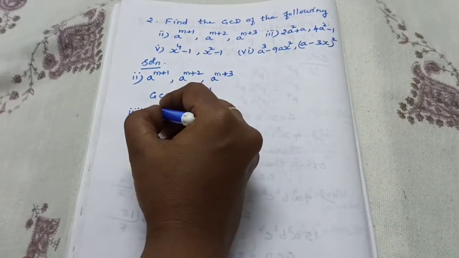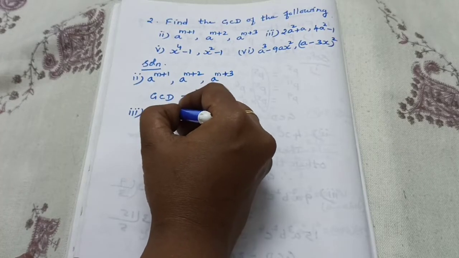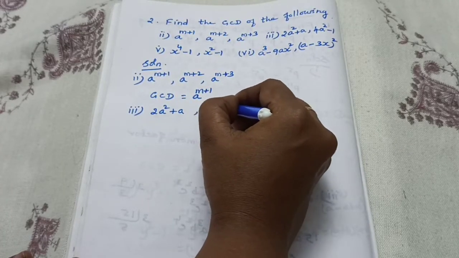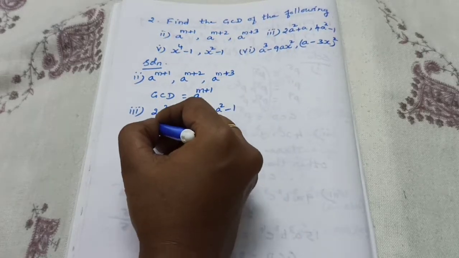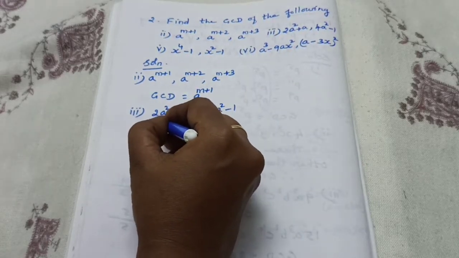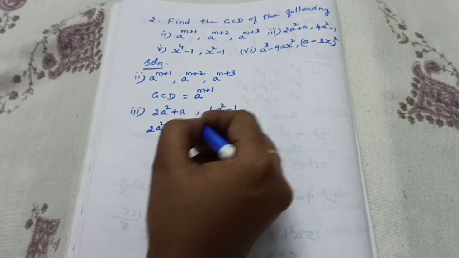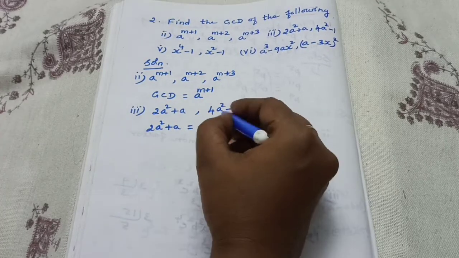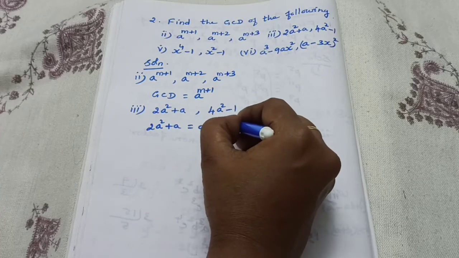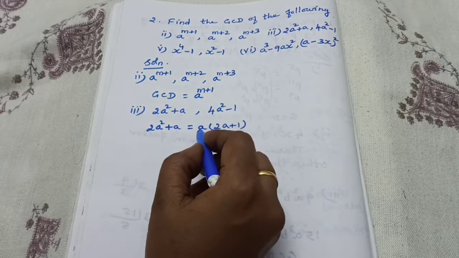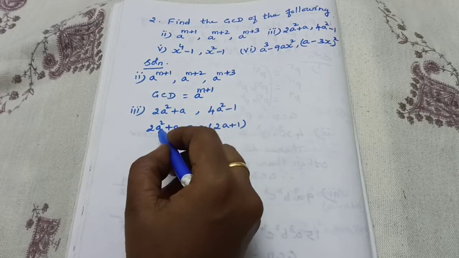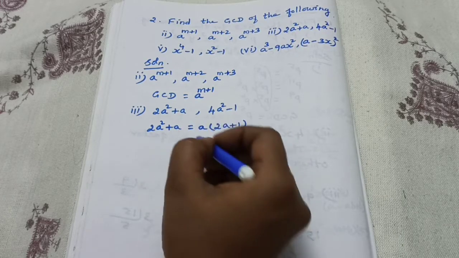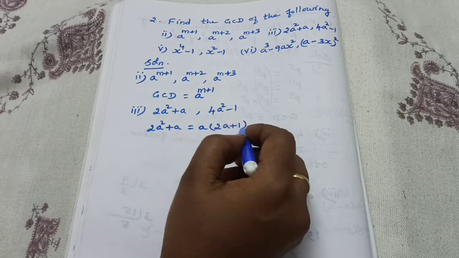Next, third sum, 2a square plus a. Next, 4a square minus 1. Okay, first one, 2a square plus a is equal to, which is common here? A is common. Correct? Then remaining 2a plus 1. If you multiply, then 2 into a square plus what? A into 1 is what? A. Isn't it? These are the factors we got.